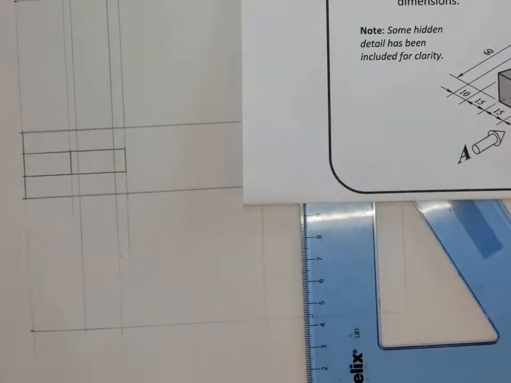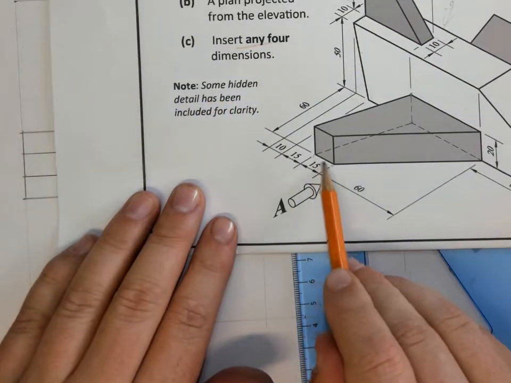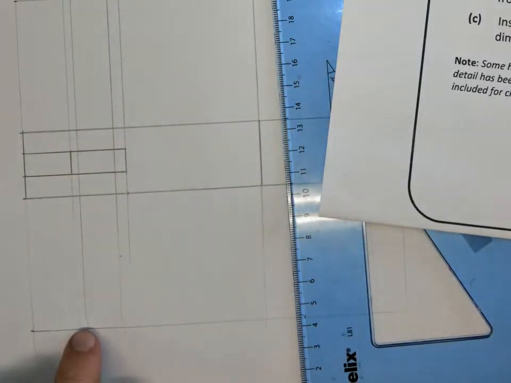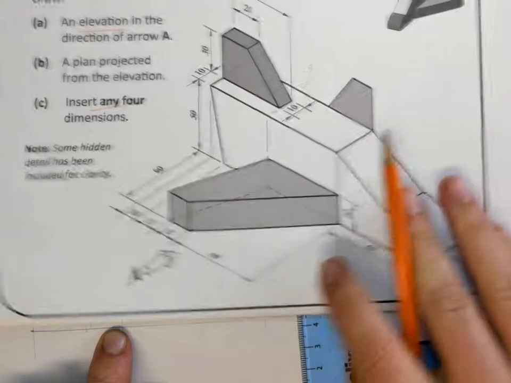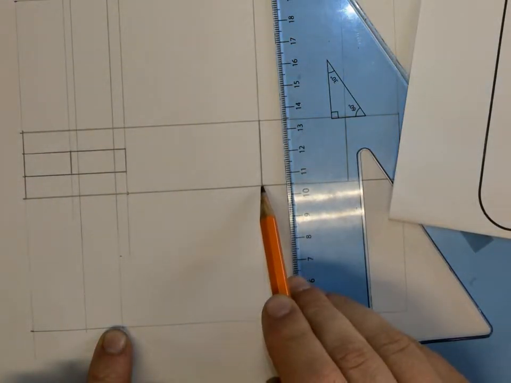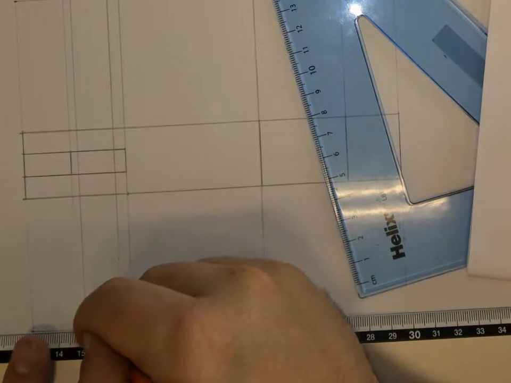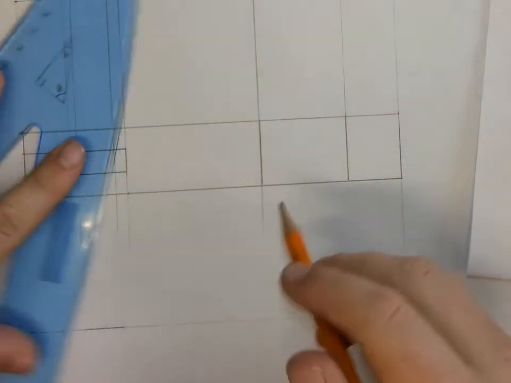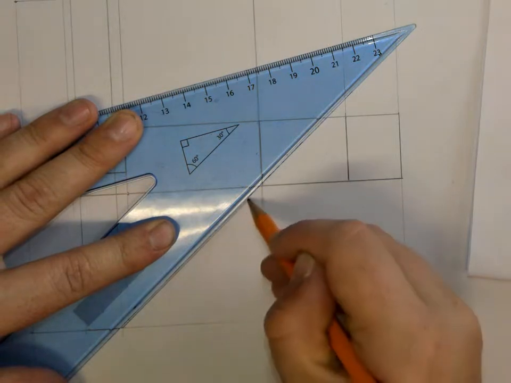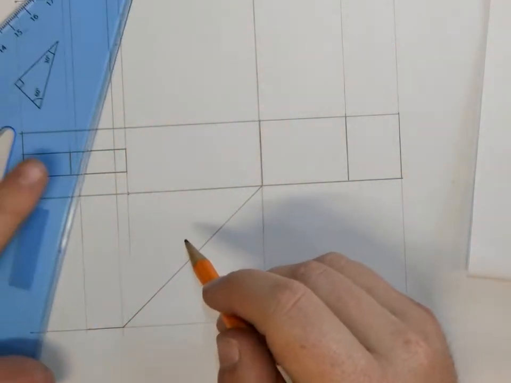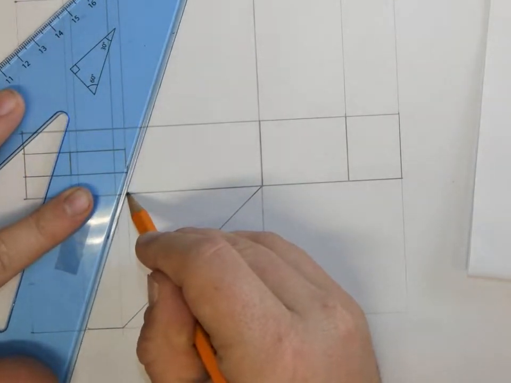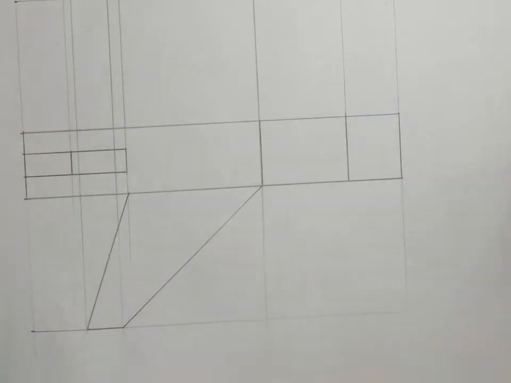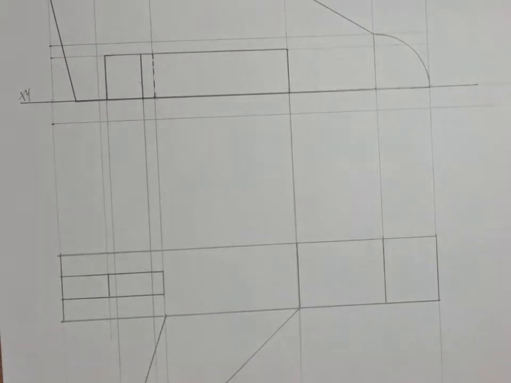So we're going to move this. I'm going to focus on the front half now. So this line is located here, and this line here is represented by that point there. So I'm going to heavy them in. And then we join there to there. It's the same on the back side of the plan.